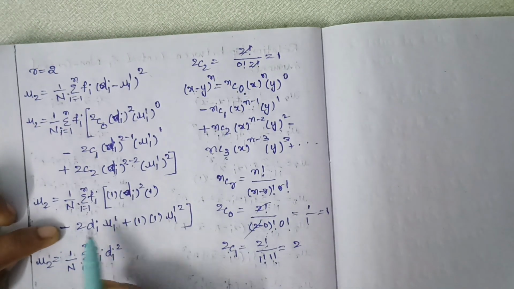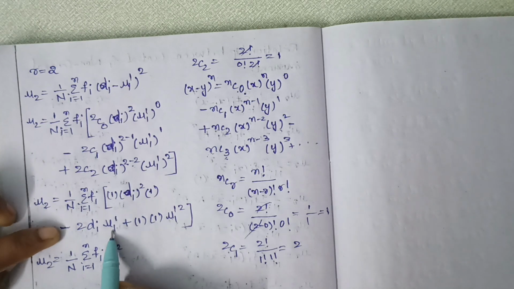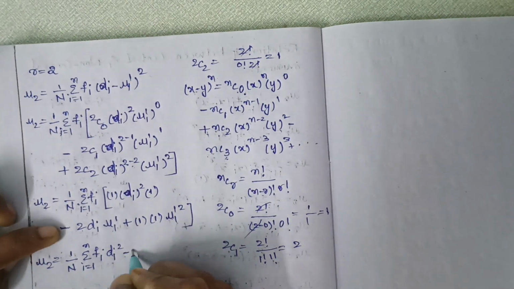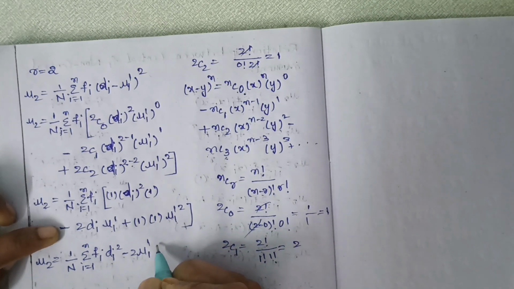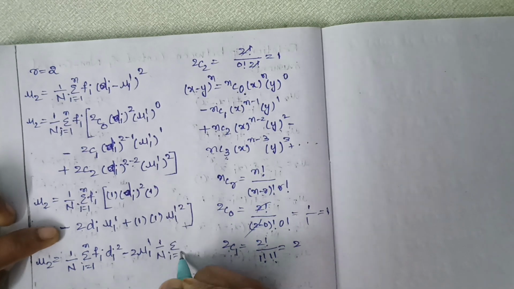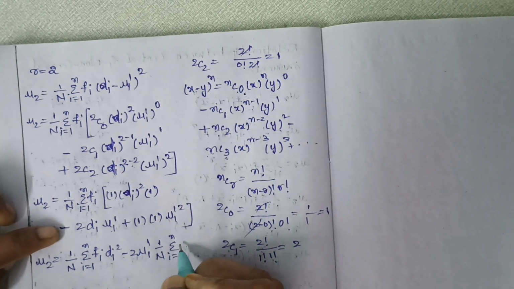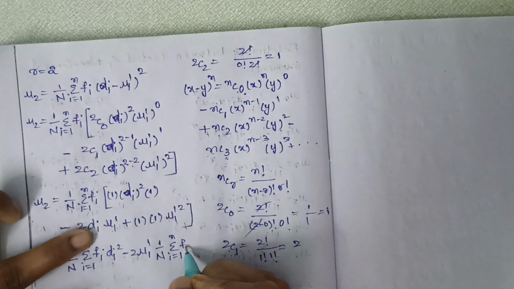Here 2 and mu 1 dash are constants, so we write them outside: minus 2 mu 1 dash into 1 by n summation i equals 1 to n fi into di.